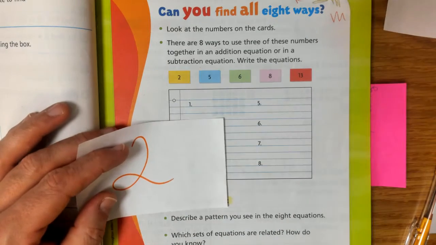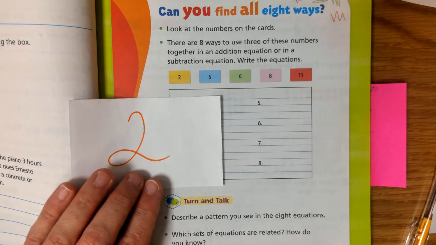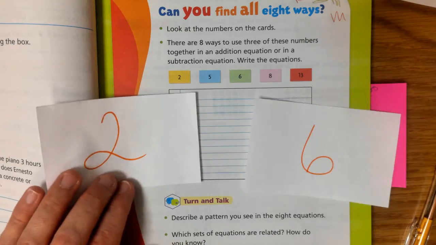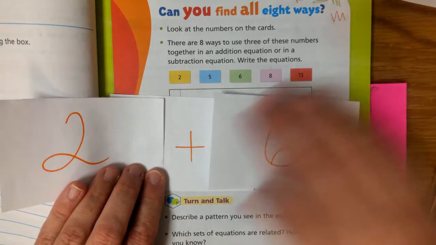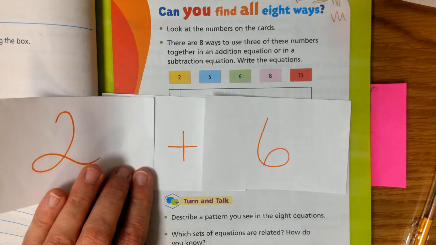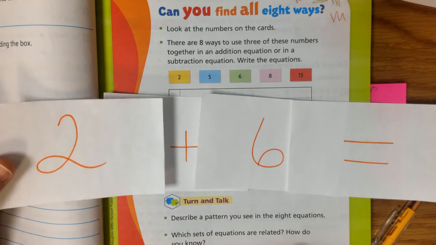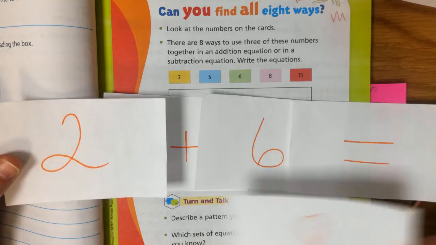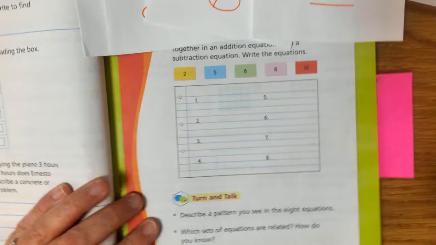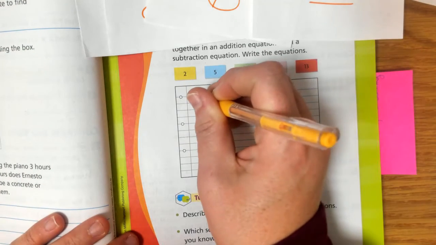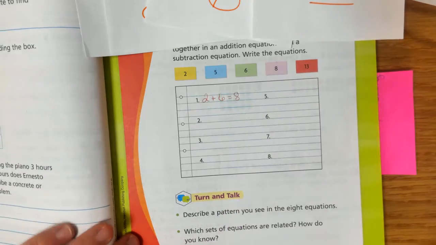I'm going to try to do process of elimination to figure this out. I'm going to stay with my 2, and now I'm going to move to my 6. I'm going to start with my adding. So if I add 2 plus 6, what does 2 plus 6 equal? 2 plus 6 equals 8, and 8 is one of my cards. So that could be my first equation. 2 plus 6 equals 8.